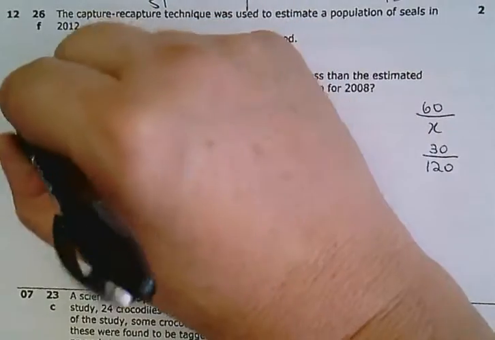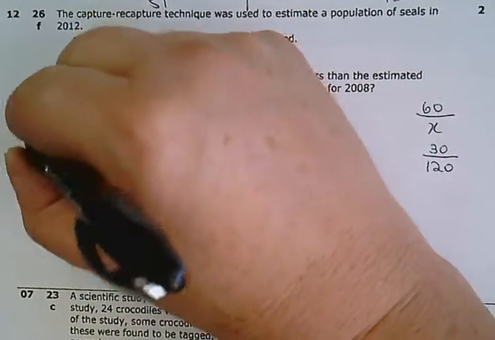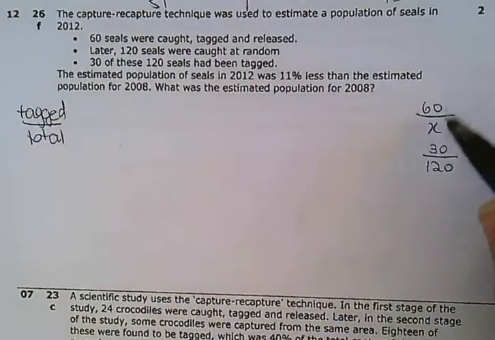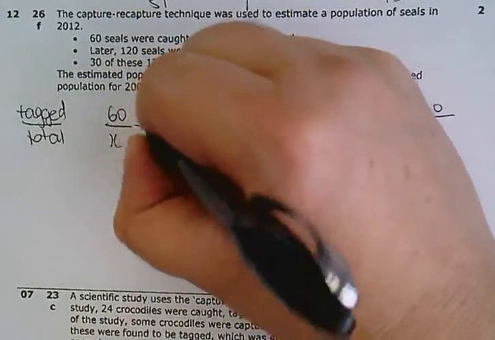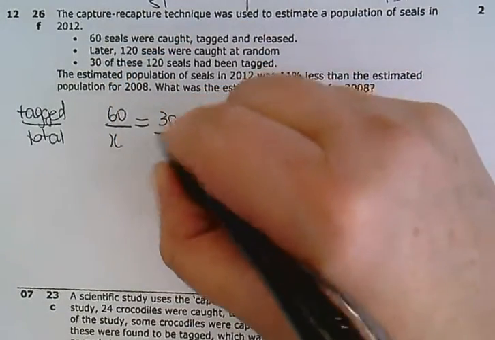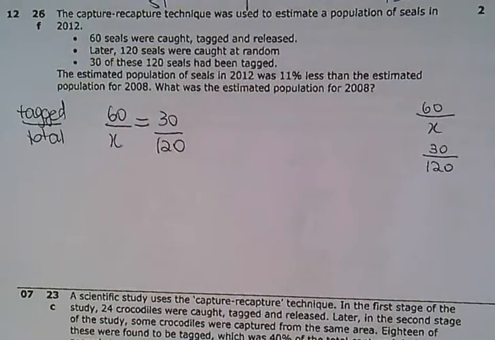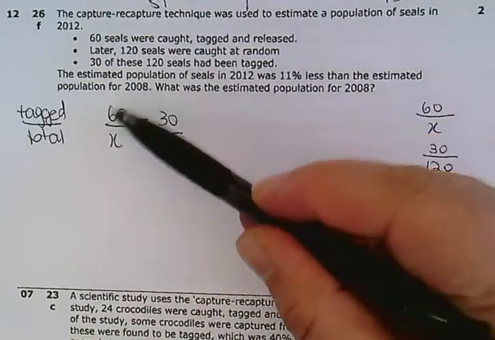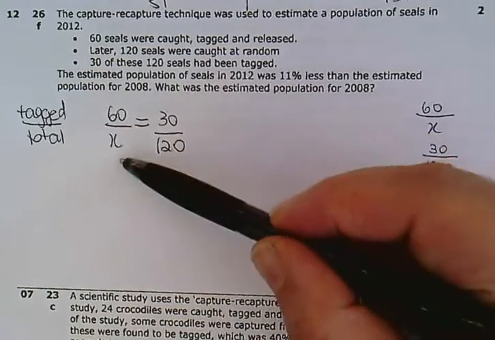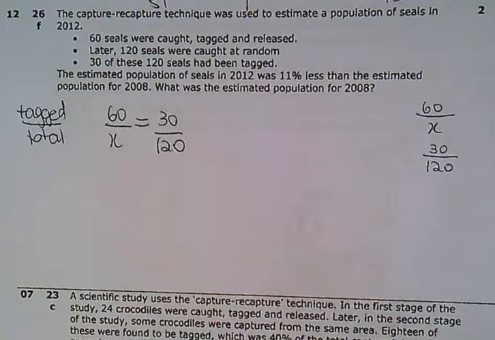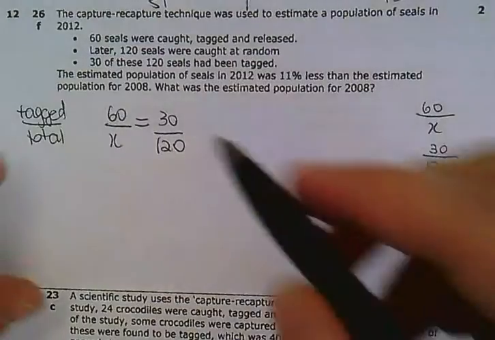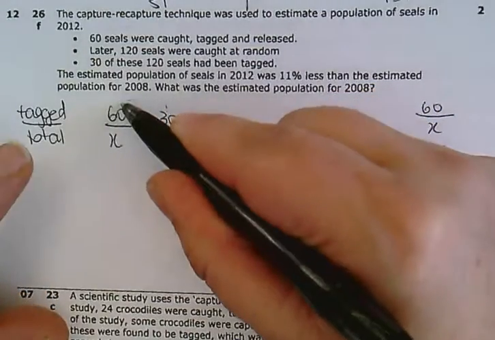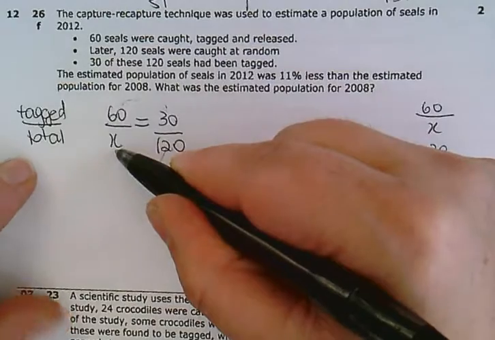So we've got tagged over the total. Do you want to do the X one first or the other one first? So we've got 60 over X equals 30 over 120. I can already see the answer by using equivalent fractions. How do you go from 30 to 60? Times 2. So 120 times 2 is 240.